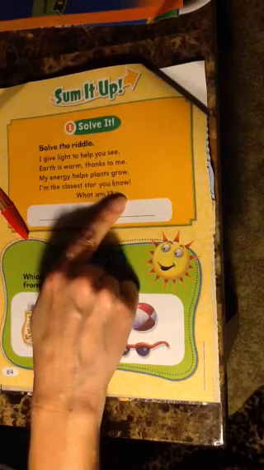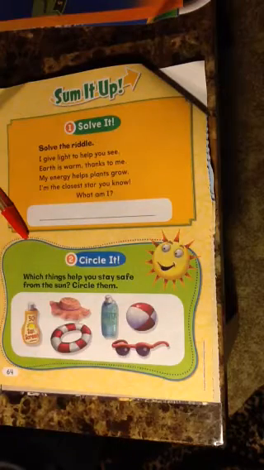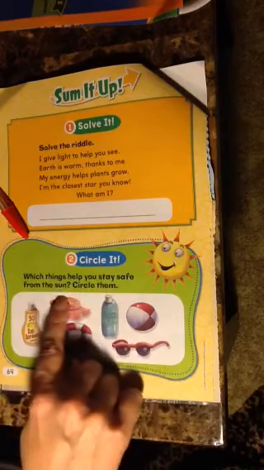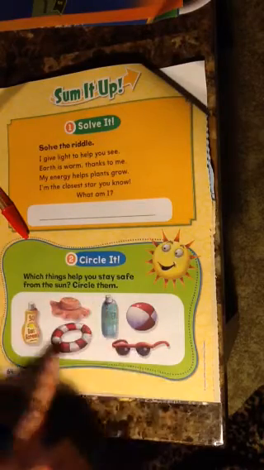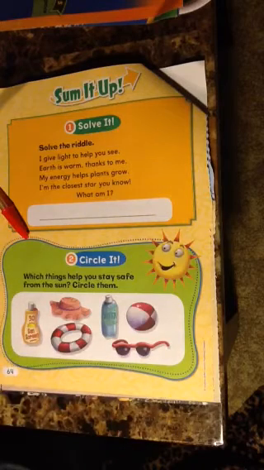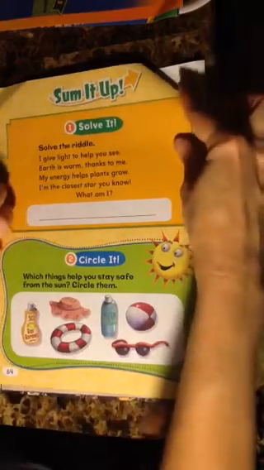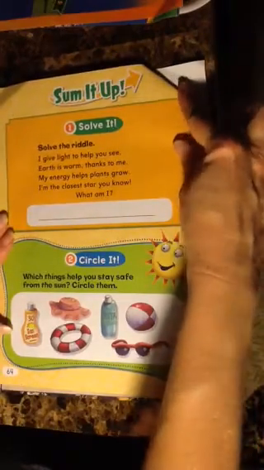I give light to help you see. Earth is warm thanks to me. My energy helps plants grow. I'm the closest star you know. What am I? What's our star? Number 2, circle it. Which things help you stay safe from the sun? Circle all of the things here that will help you stay safe from the sun's harmful effects. When you're finished, you can flip to the next page, so pause as often as you need to.